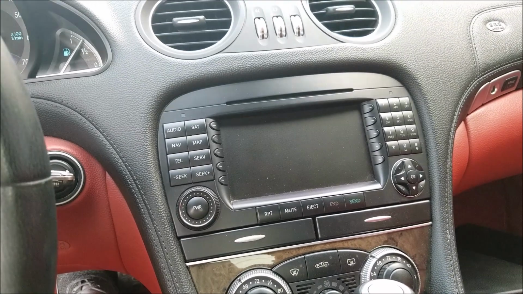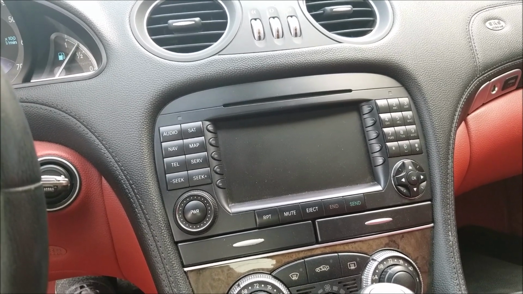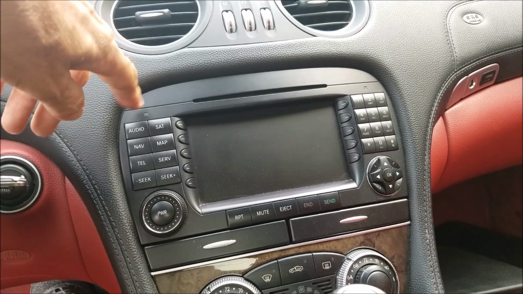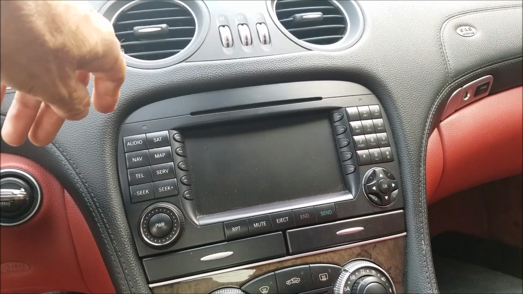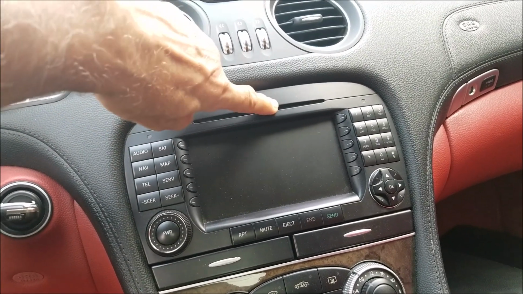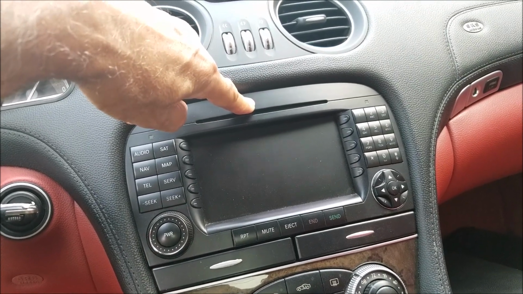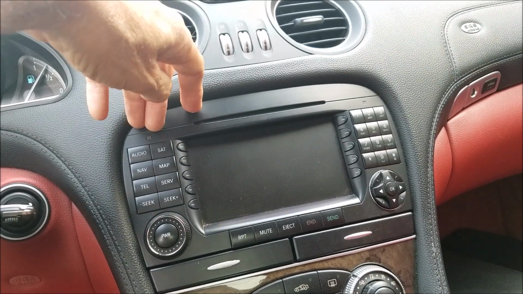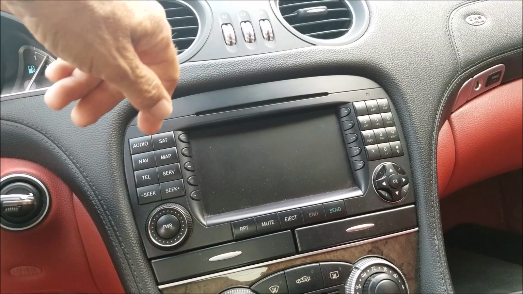In this video I'm going to show you how to troubleshoot the Mercedes SL500, 2004 and up. If your command unit looks like this, this is the troubleshooting guide for you. And if your command unit looks like this, but you have an SD card input over here, it is a totally different system. It looks the same, but it's a totally different system, so it doesn't apply to you. The command unit has to look like this.